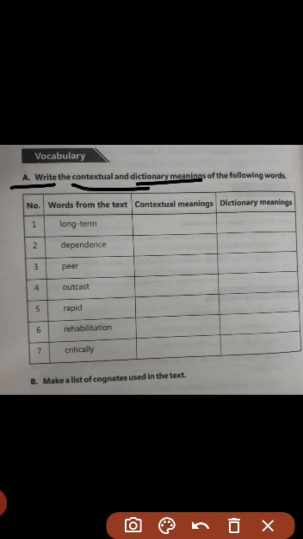Now here there is a list of some words given in which first you have to write the dictionary meaning. That is, simply you have to see it from the dictionary and write the meaning, and then you will write the contextual meaning, and then you will find out a difference: how we perceive a word and how it is actually written in the dictionary, and how we infer or predict the meaning of a word and how it is actually the literal meaning in the dictionary.